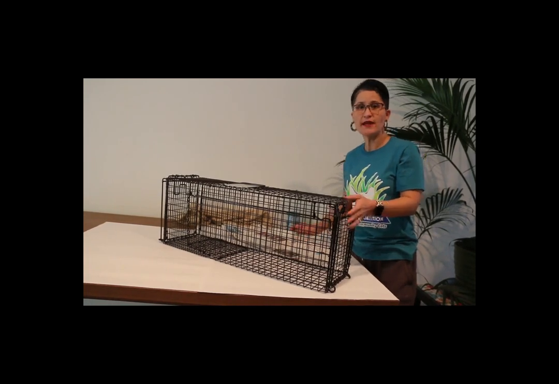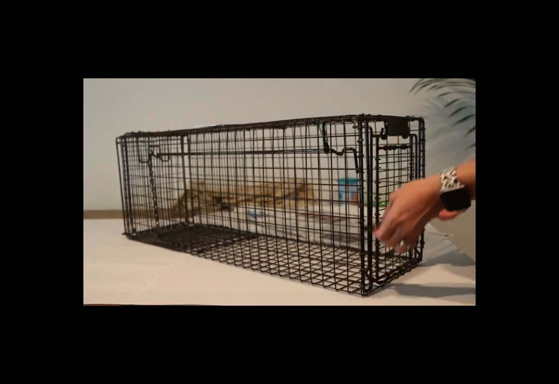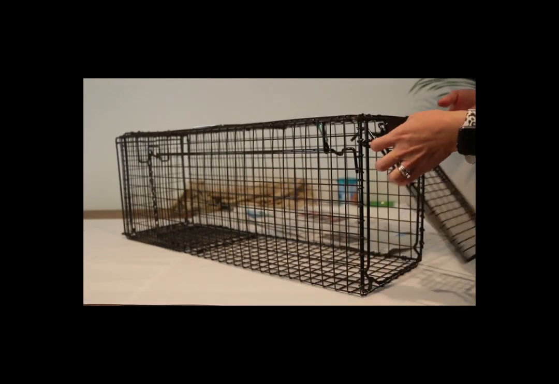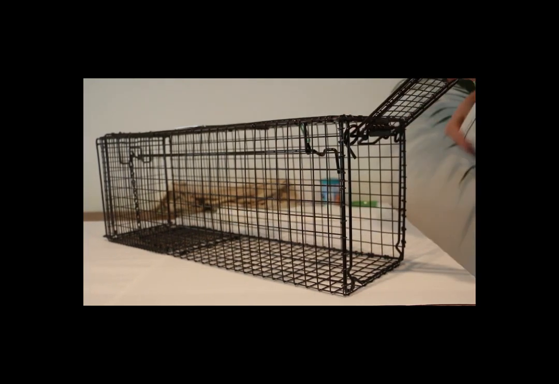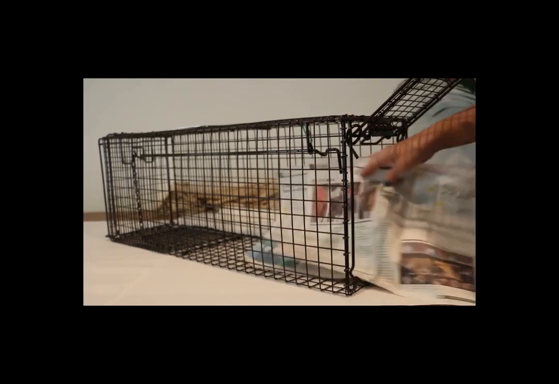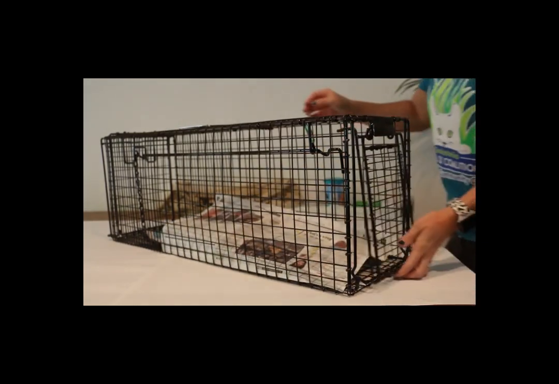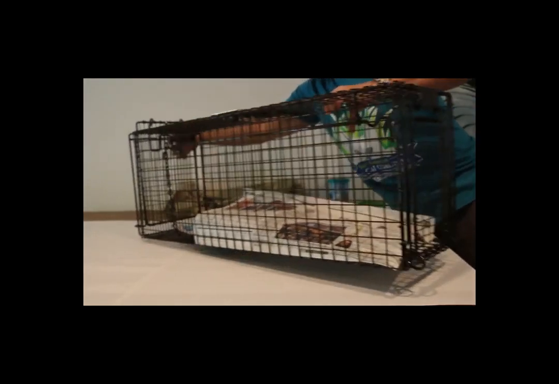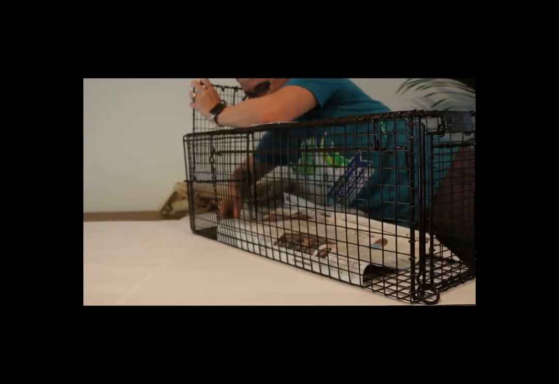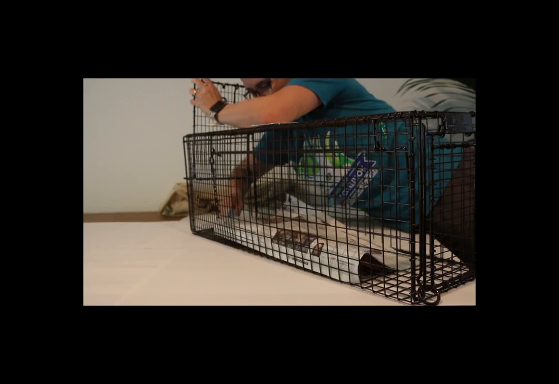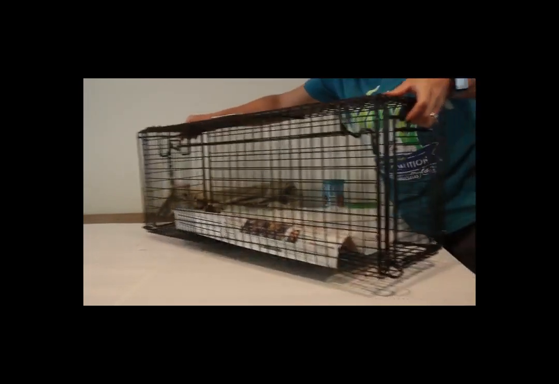All right, so now we're going to actually go ahead and set the trap for grabbing. So now we're going to go ahead and open up the trap, and we are going to line it with some newspaper. All right, so we're going to put it all the way in there, and again, it does have a back side, so use it if you need to pull it through. Okay, again, you do want to cover that trigger plate there. Okay, so there you have it.